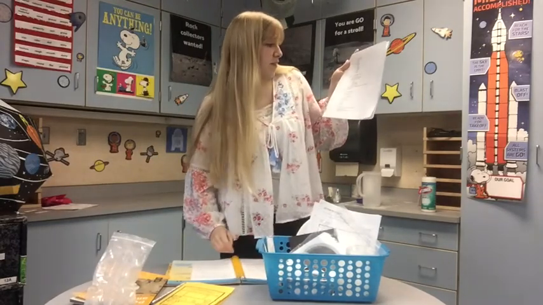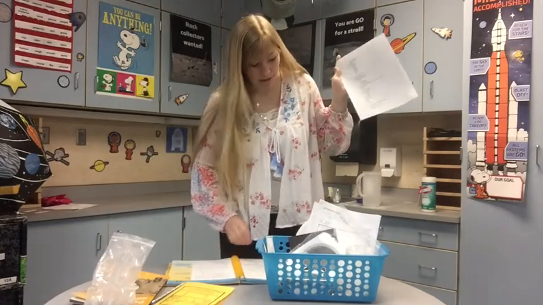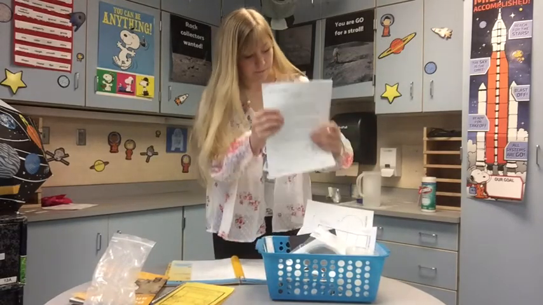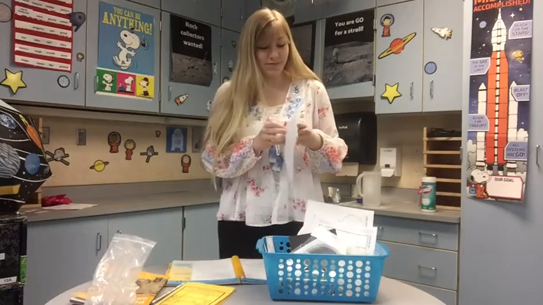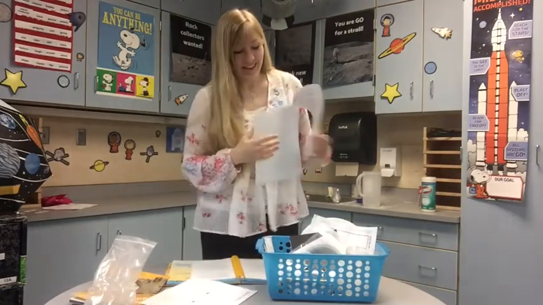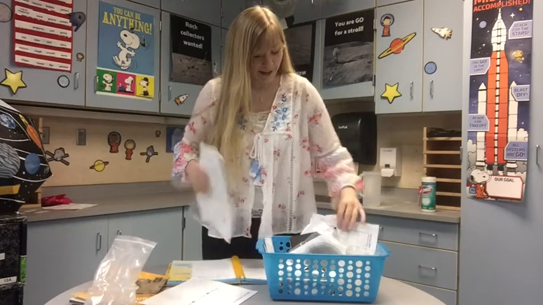You will need your sand, gravel, and pebbles mat from your paper resources. So I'm going to grab my paper resources, and I'm going to look for that mat. I'm just going to pull it out. It looks like this. And I can put my paper resources back in.